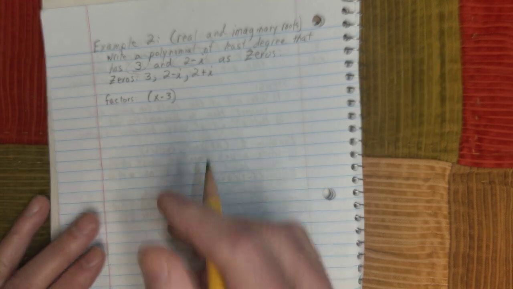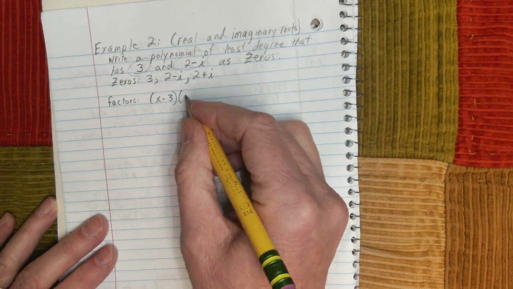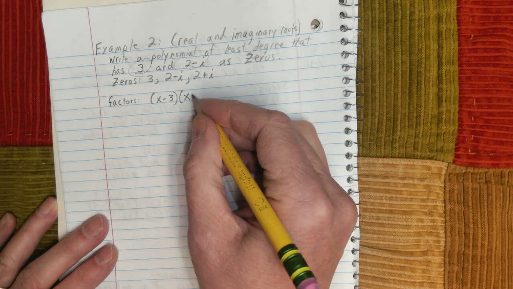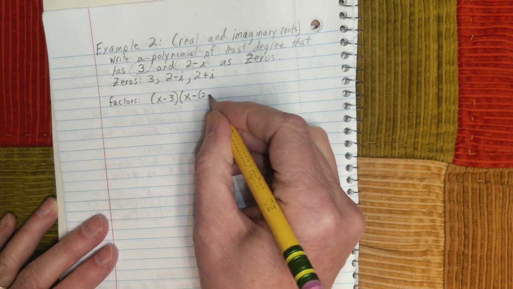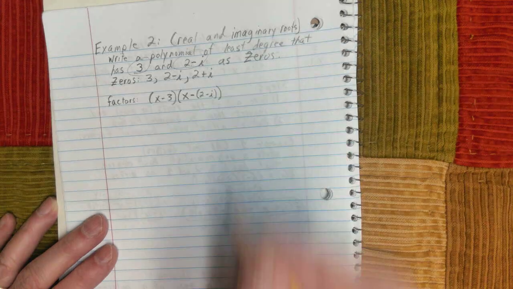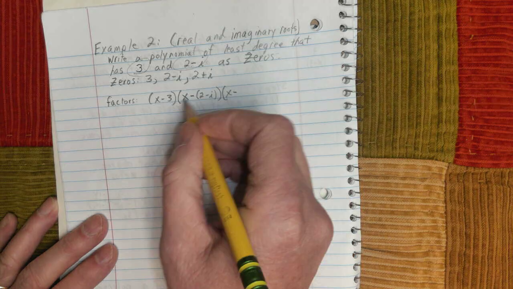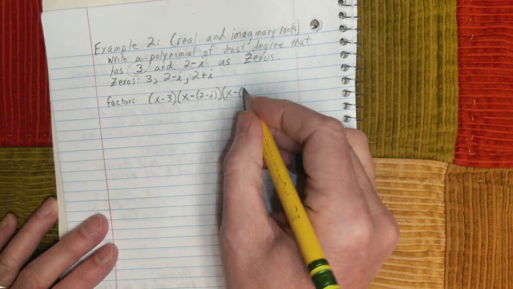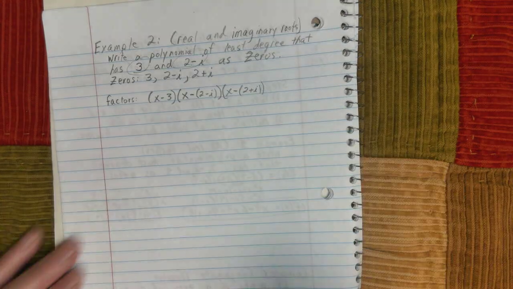Okay, I need you to be real careful with these signs when we have the complex roots, the imaginary roots. x minus, and I'm going to put 2 minus i in parentheses. And then x minus, and it's always minus, and I'm going to put 2 plus i in an inner set of parentheses within that factor.